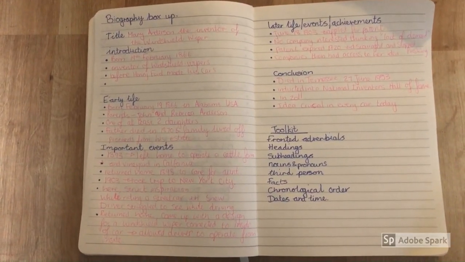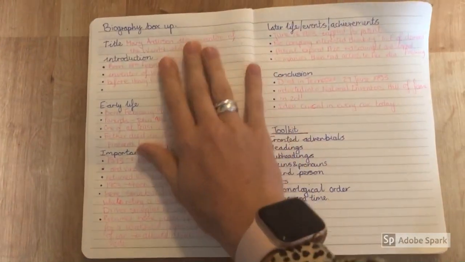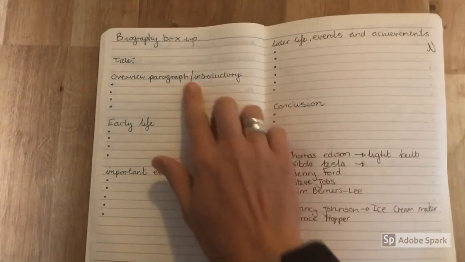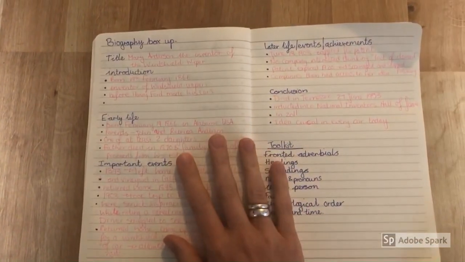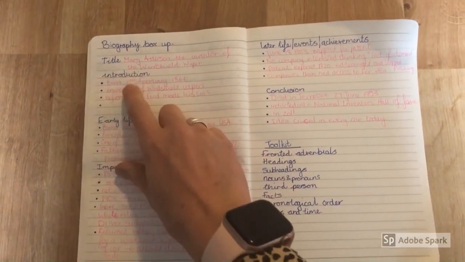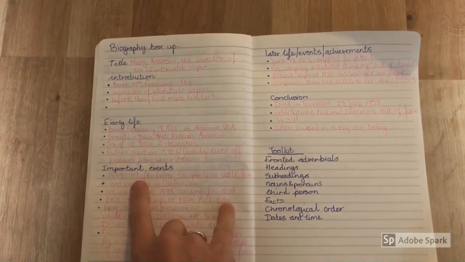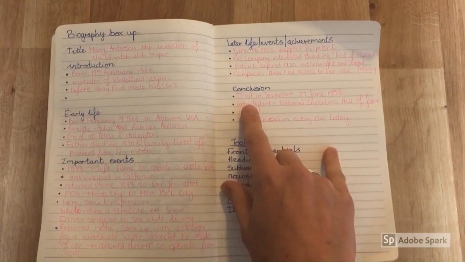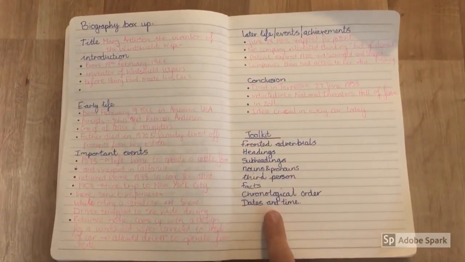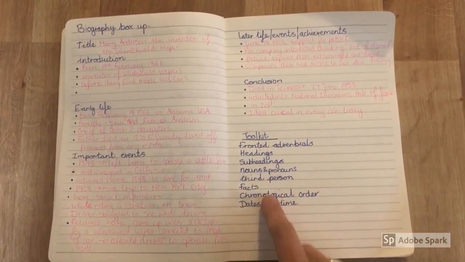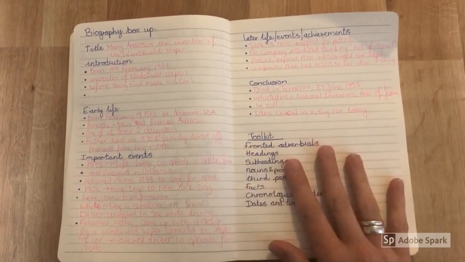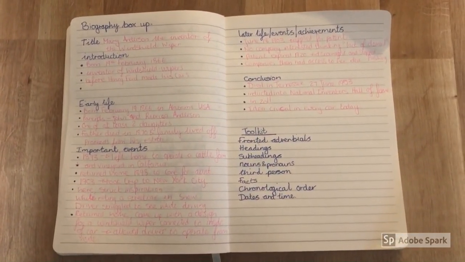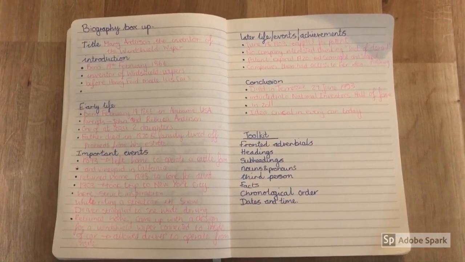As you can see, I've used the box up layout that I showed you in the previous lesson, because obviously I can't give you the piece of paper, but we've got our title, our introduction, our early life, important events, later life events and achievements, conclusion, and then I've also added on the toolkit at the bottom so that as I'm writing this, I can tick off the features that I've used and make sure that I'm not missing anything important.